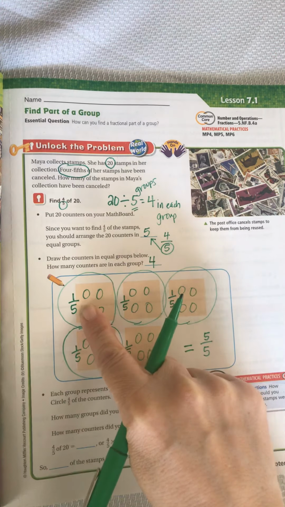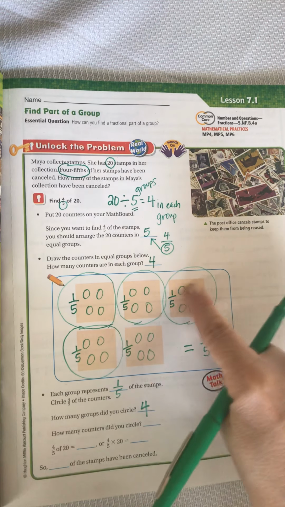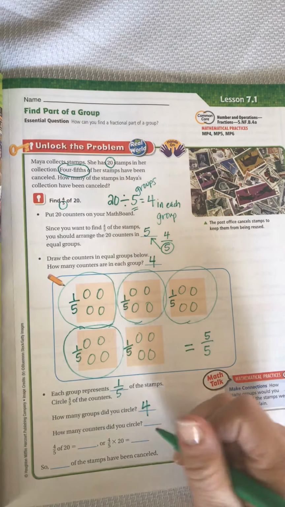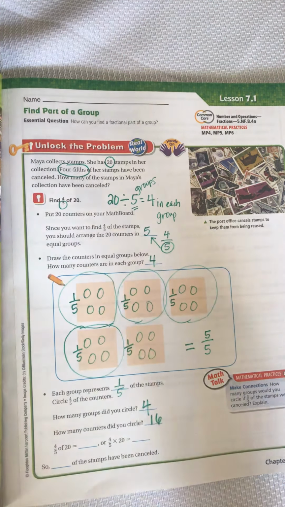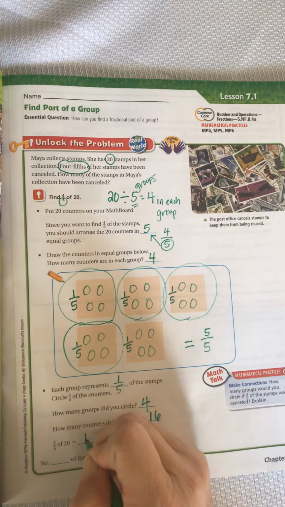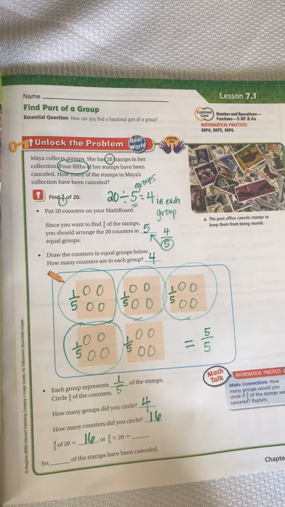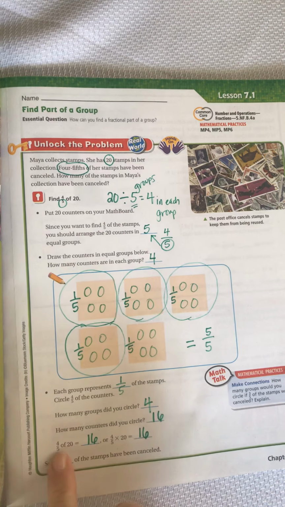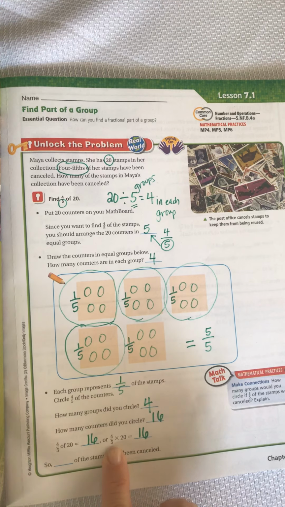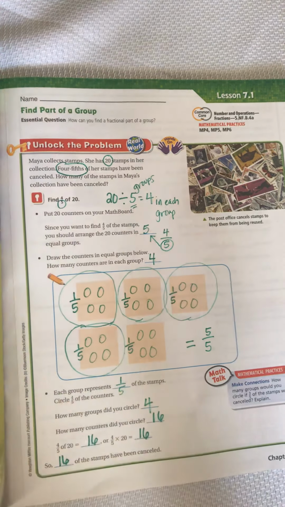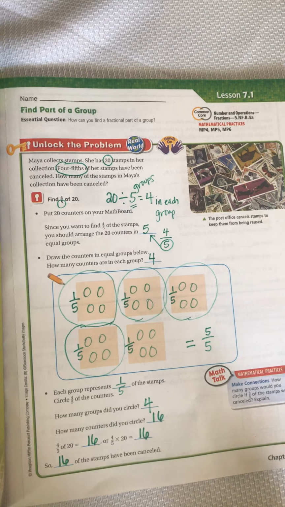So 4 here, and 4 here is 8, and 4 more is 12, and 4 more is 16. That means that 4/5 of 20 is 16 of those counters, or 4/5 times 20 is 16. Okay? 4/5 of 20 is the same thing as 4/5 times 20. So 16 of the stamps have been canceled.